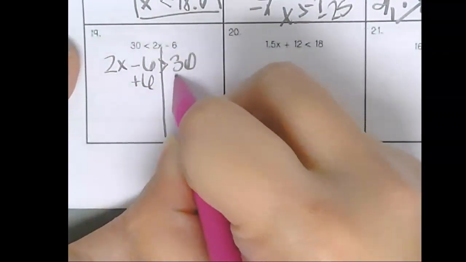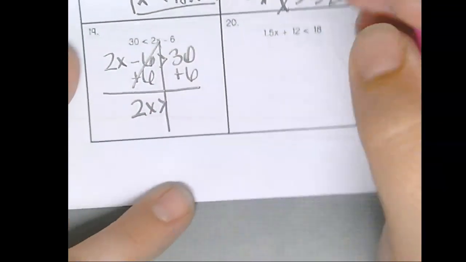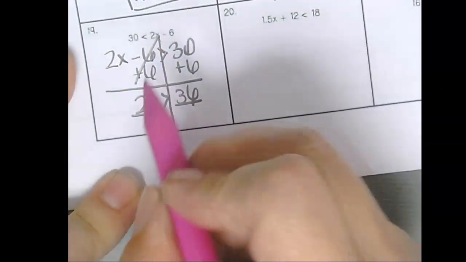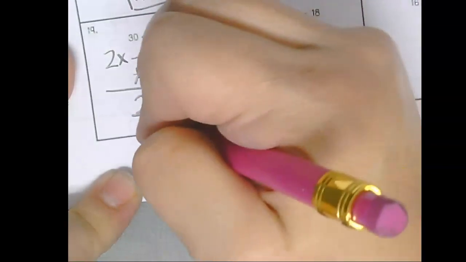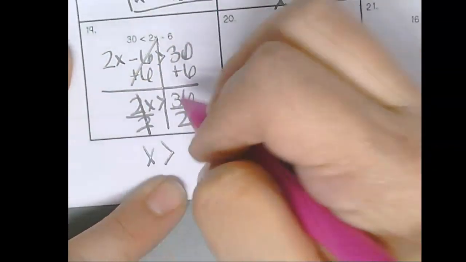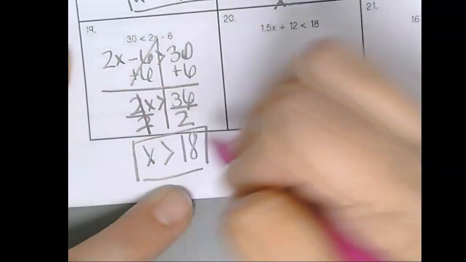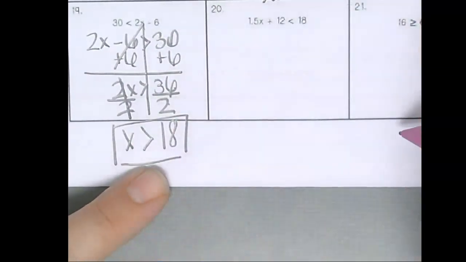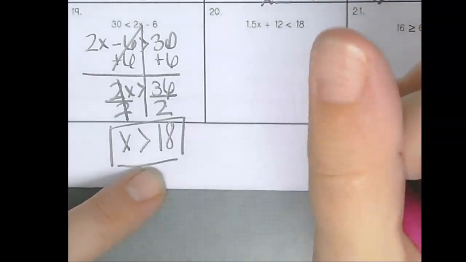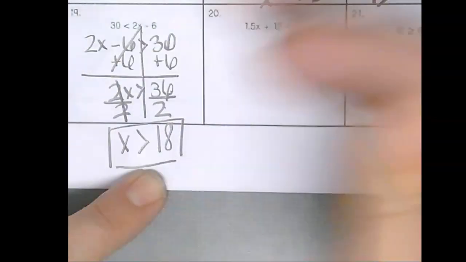So I'm going to create the 0 pair by adding 6 on both sides. 2x is greater than 36. Divide both sides by 2. Gives us x by itself, so we've isolated the x, is greater than 36 divided by 2, which is 18. Open circle, anything to the right of 18 would be included as a solution to this inequality. So it could be 20, it could be 25, it could be 125.